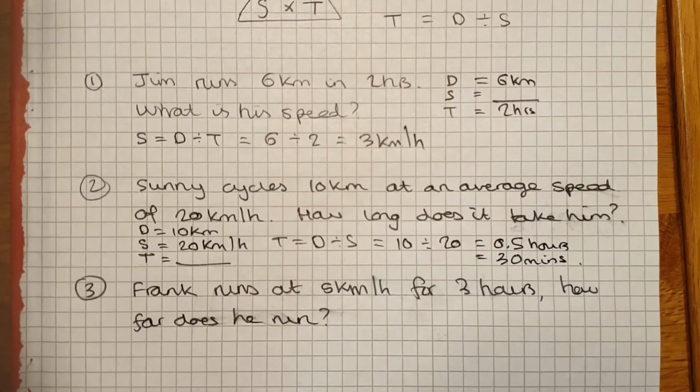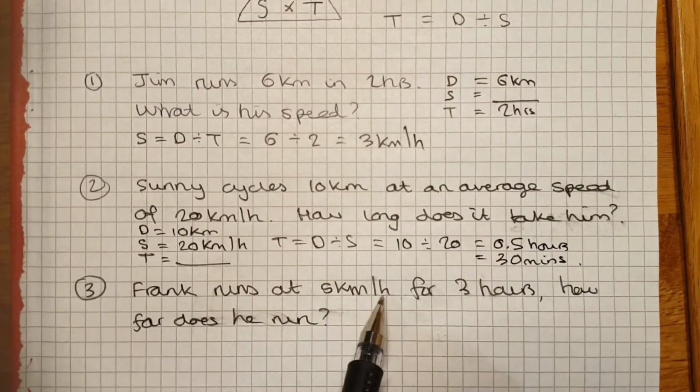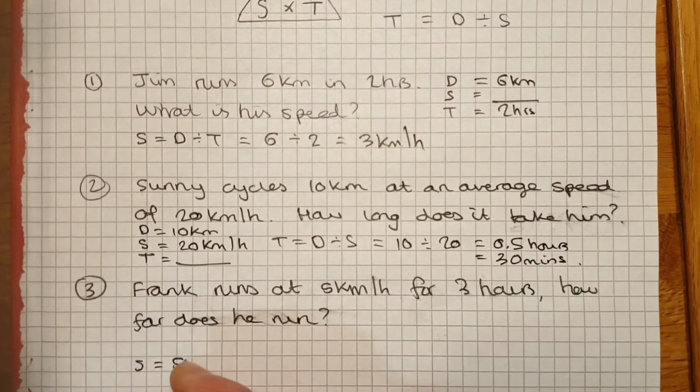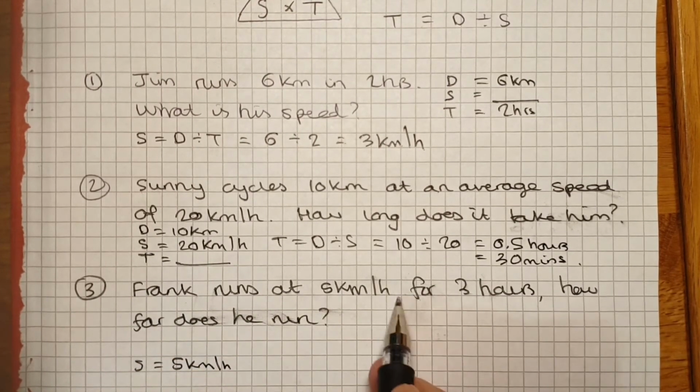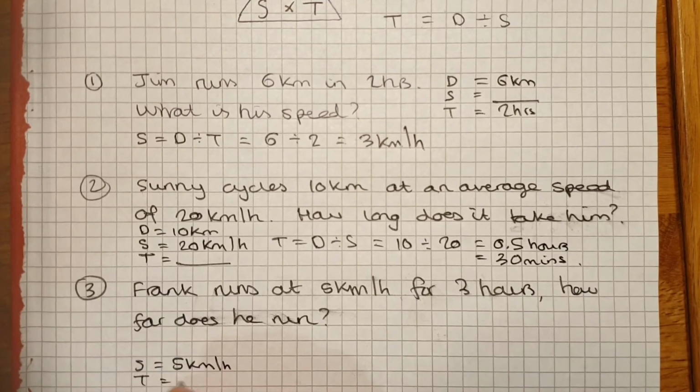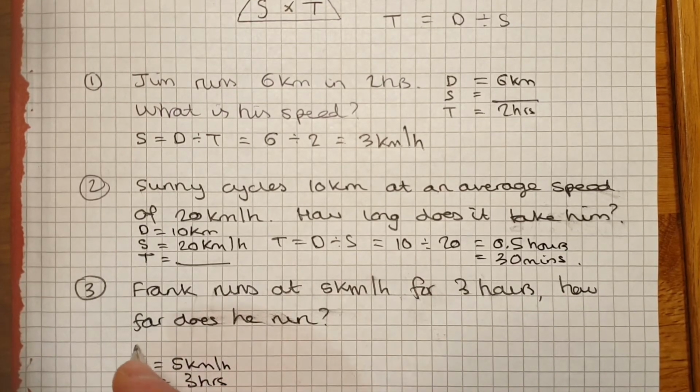Then the last one, Frank runs at 5 kilometres per hour. Now, kilometres per hour, that's going to be a speed. So 5 kilometres per hour. He runs for 3 hours, that's a time. How far does he run? So that's the distance that we don't know. We've got to work that one out.